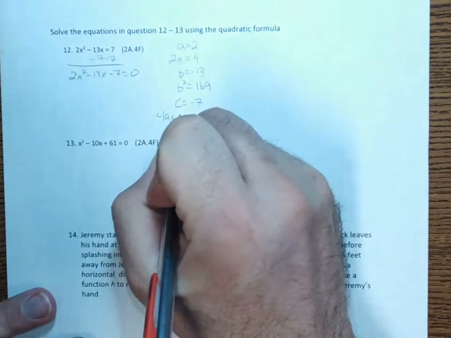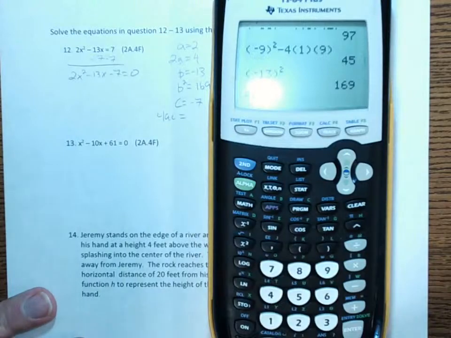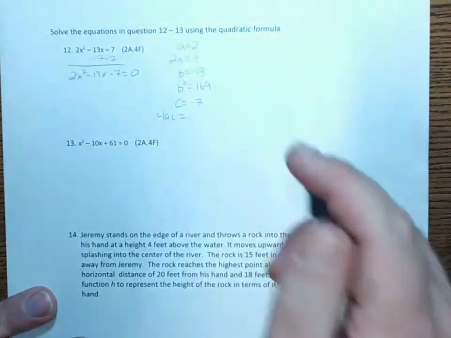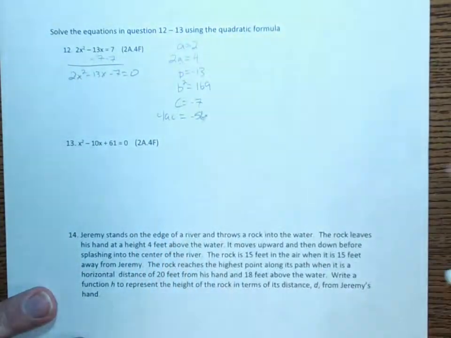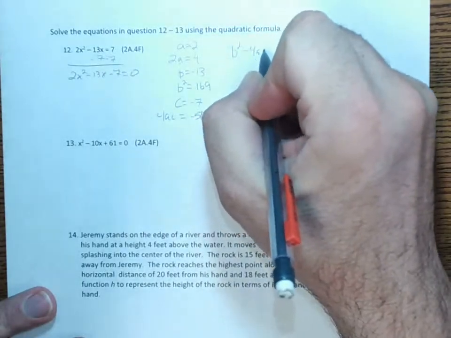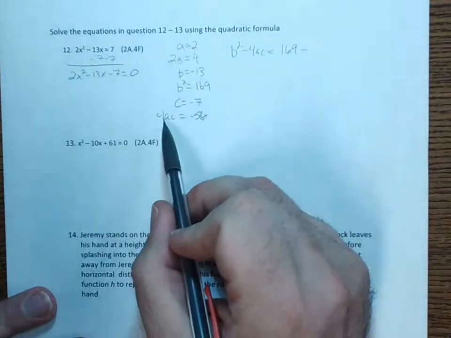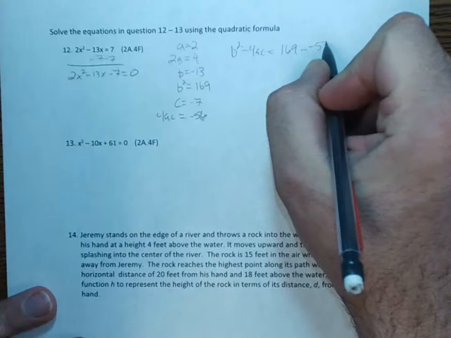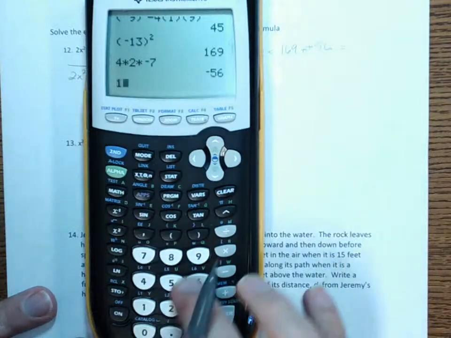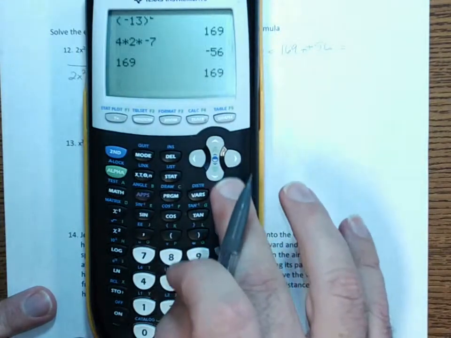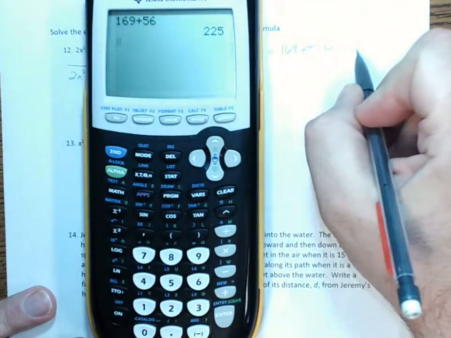And then I want to know what 4ac is. That's going to be 4 times a, which is 2, times c, which is negative 7. I'm going to get negative 56. Cool. Next step, what is b squared minus 4ac? Well, b squared we know is 169 minus 4ac. 4ac is negative 56. Two negatives make a positive, by the way. So I get 169 plus 56. That is 225.